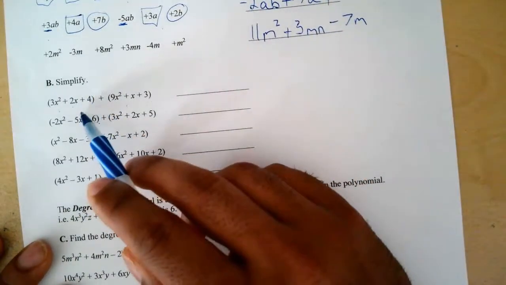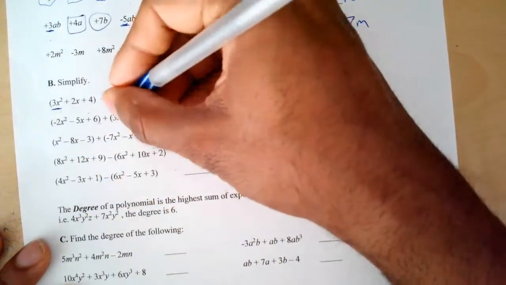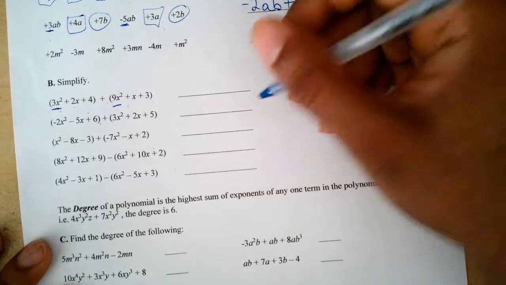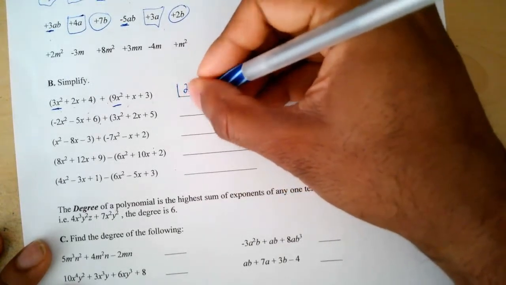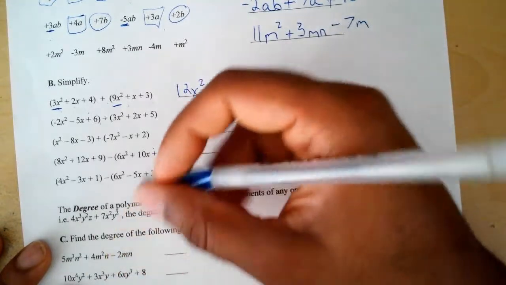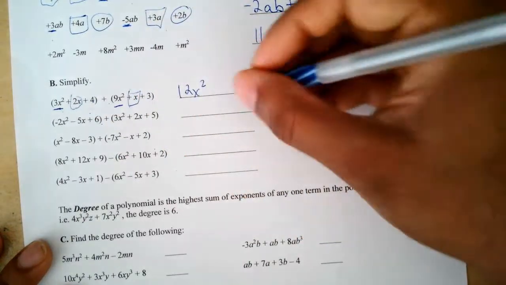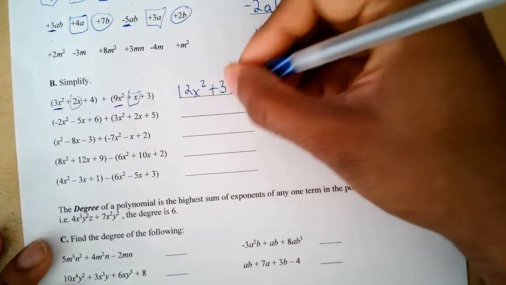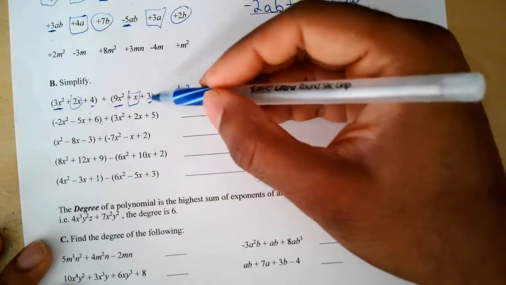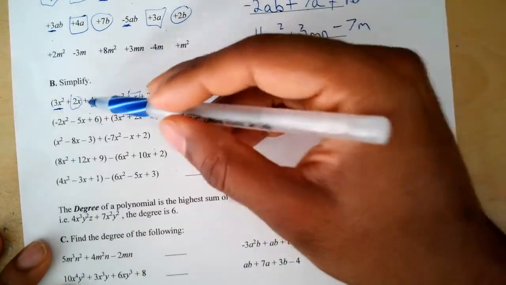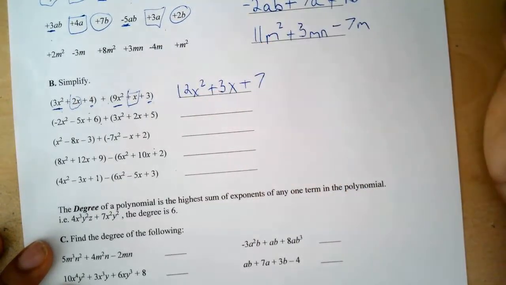So here, let's look at the biggest one that we have, the squares. There's the 3x squared plus 9x squared, which will give us 12x squared. And then you got your x's. There's an x here, 2x, and x gives us 3x. And finally, we're left with just the coefficient with no variable. So plus 4 plus 3 gives us plus 7, right?